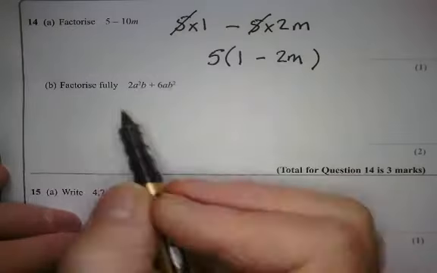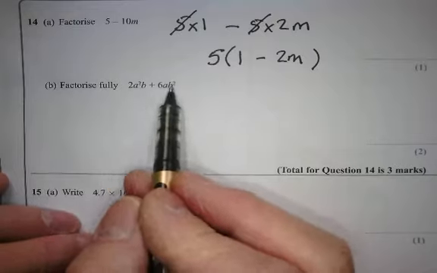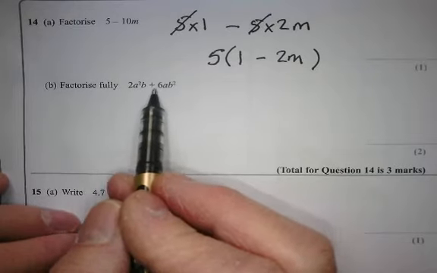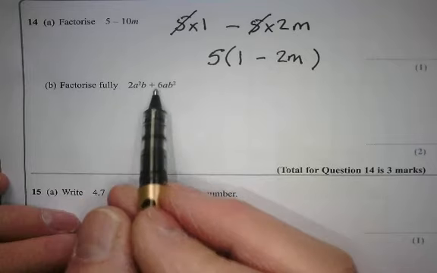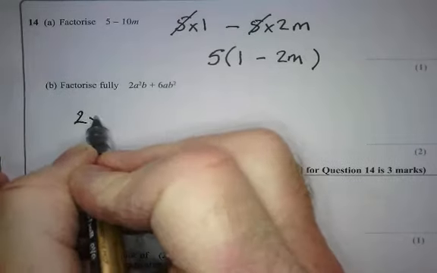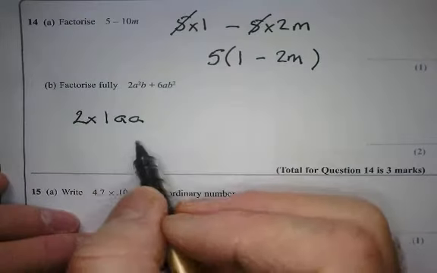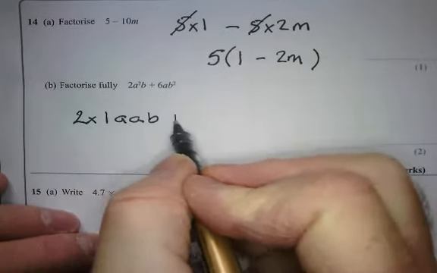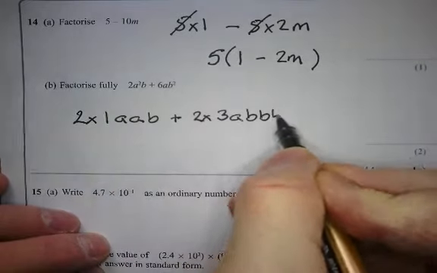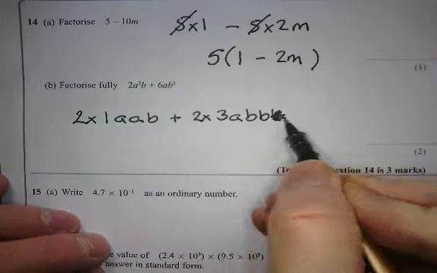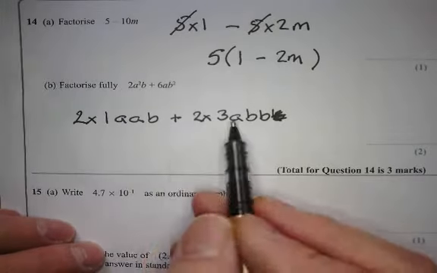So let's look at this one here. Factorize fully. Now we've got some powers here. So what I do is I reconstruct this differently. But also I can see I've got a 2 here and a 2 here, 2 3s. So I'm going to do 2 times 1, like we did up here. And then I'm going to go AA instead of a squared. I write it as AA, B, plus 2 times 3, A, and then B, B, B, because it's B squared. Now, take out what's common in both these terms.